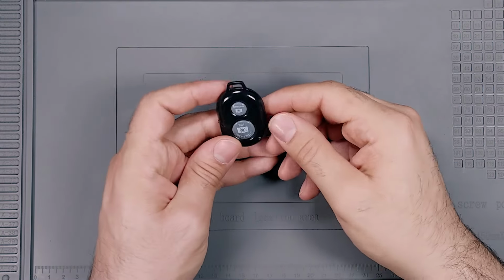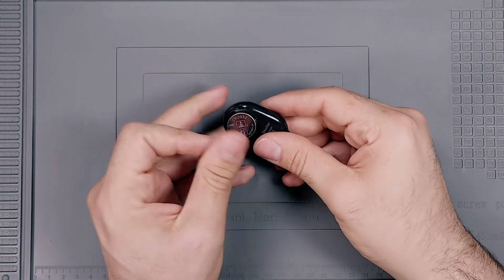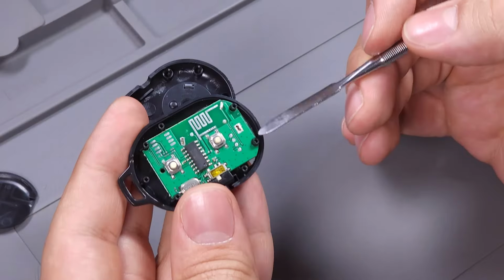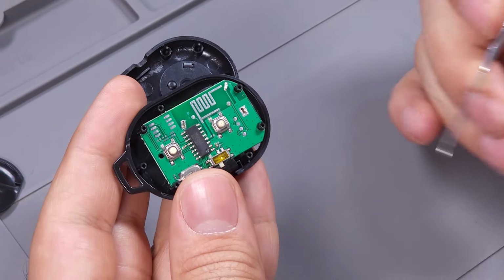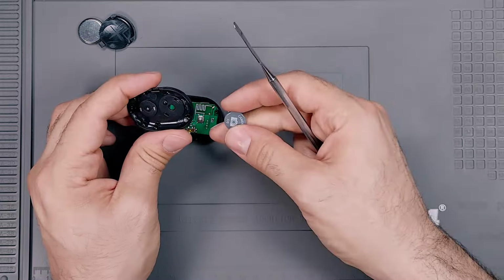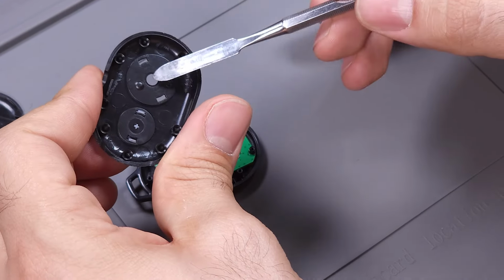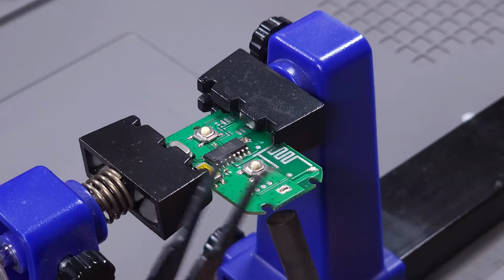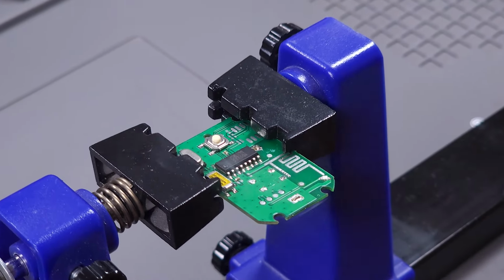To do this, we will need to disassemble the shutter. It doesn't use any screws, just remove the battery and gently pry apart 2 halves. I'm gonna replace the larger button with the micro switch. We also need to remove this snap so we can route the micro switch wires through its hole, and then reassemble the enclosure. For removing the push button, add some flux and heat it with a hot air gun.